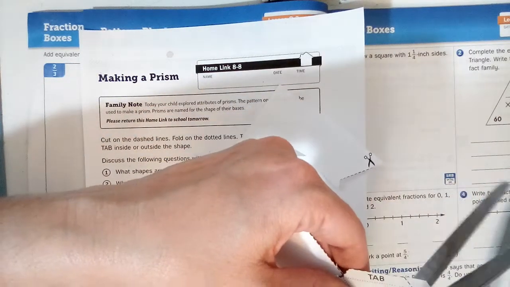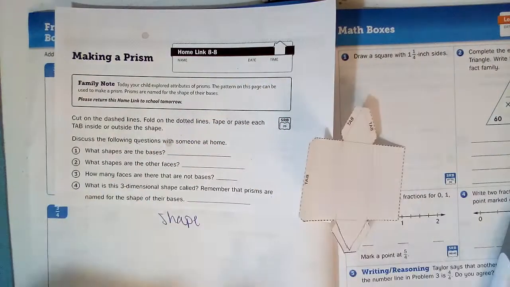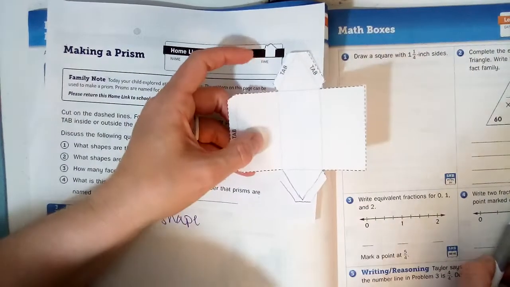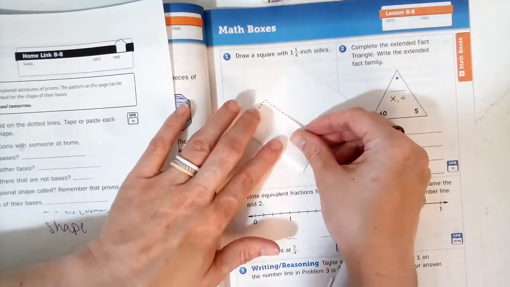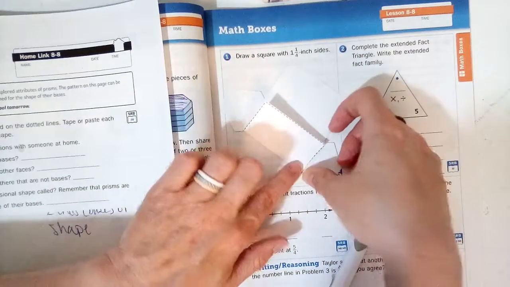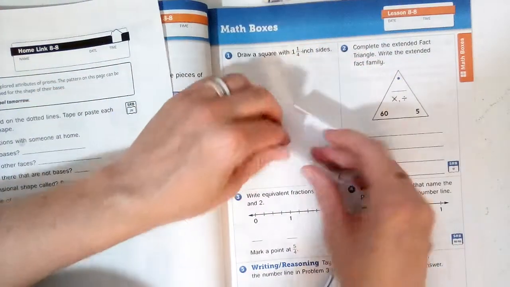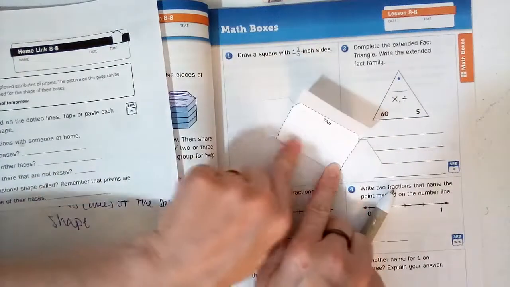All right, here's how we're gonna assemble it, guys. There, I cut it all off and I have my shape. Next, we have to fold where there's little dots. So I'm gonna fold this one right here. It'll have to be pretty close, because if it's not quite close, it'll kind of not go together. So do your very best folding.